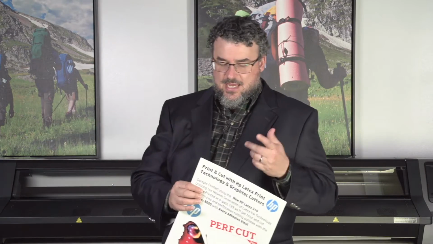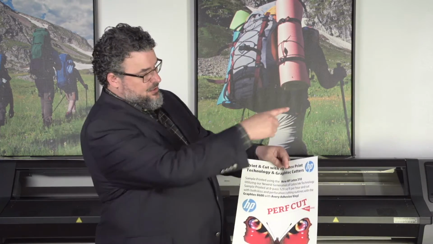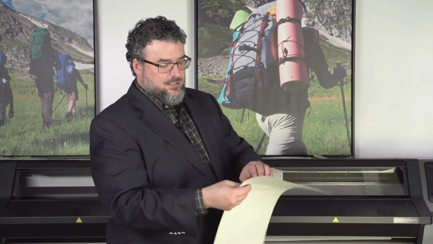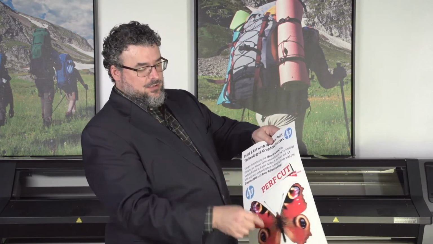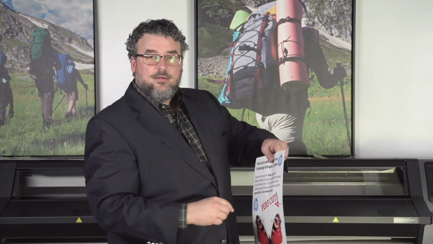All of our print and cut process is really directed at this kind of vinyl. You know, here's an example that was printed, and then it goes over to our GravTech. The GravTech does a beautiful job. It perfs out parts of it. This is all kiss cut.